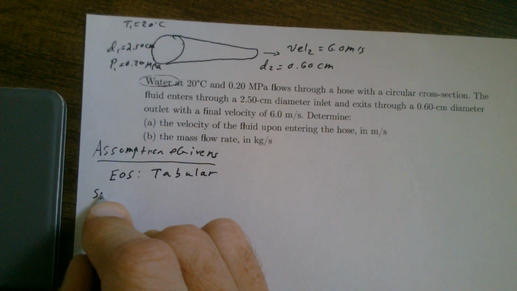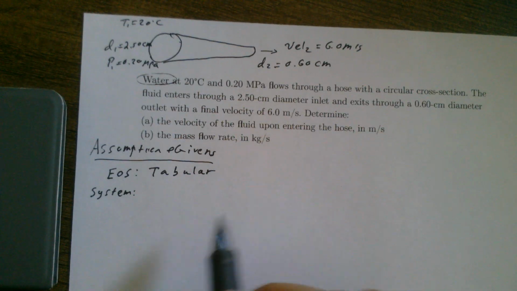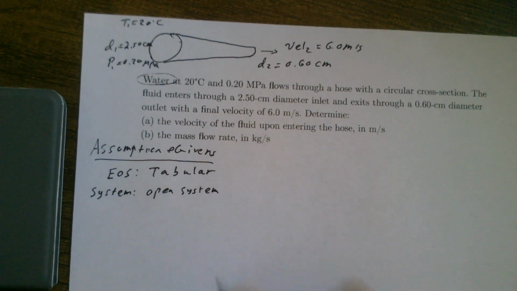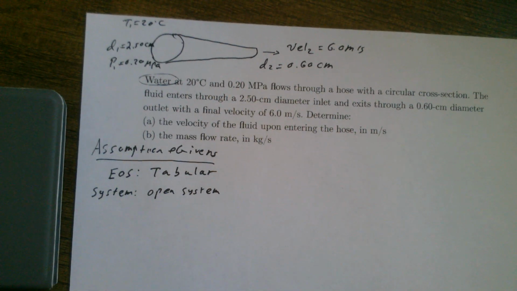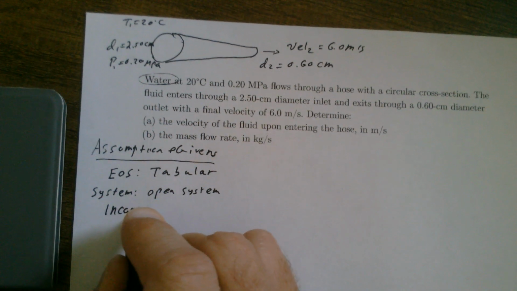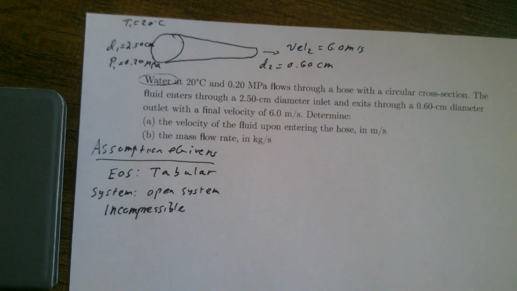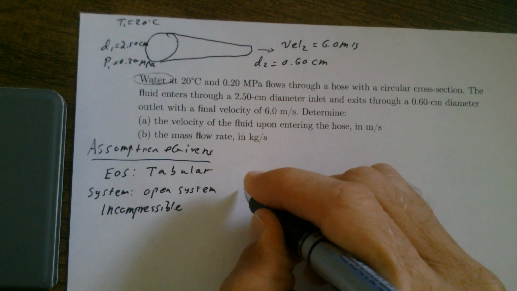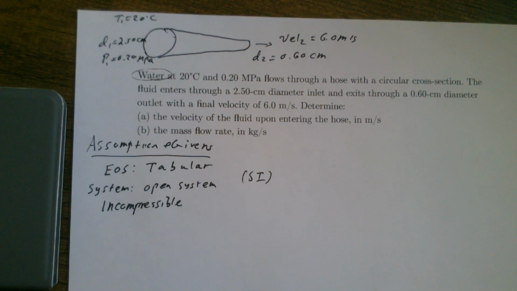Then we need to state whether this system is open or closed. Well, since mass is not confined, mass flows in and mass leaves, this is going to be an open system, a control volume analysis. Since this is liquid water, we're going to assume it's incompressible. There are no other assumptions. We don't know if it's isothermal, we don't know if it's isobaric, we're not given any of those types of assumptions, so we won't use any of this. In addition, we can also state here that we're using the SI system. We're not going to deal with the imperial system.